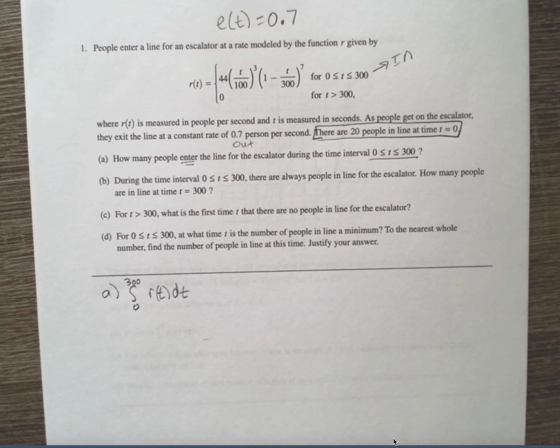Isn't that always part A? Part A always asks you at a certain time how many people are in line, how many people have come into the rock concert, how much water has gone into the tank. It always asks something like that in part A. So you're going to integrate. So this is all you would have to write. You'll see when you look at the rubric, you're going to get a point for setting up your integral.